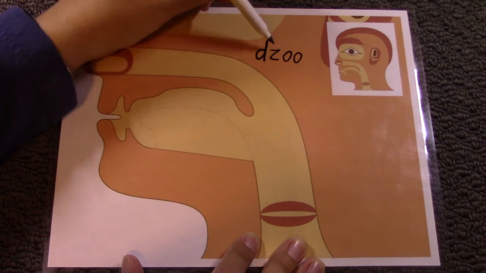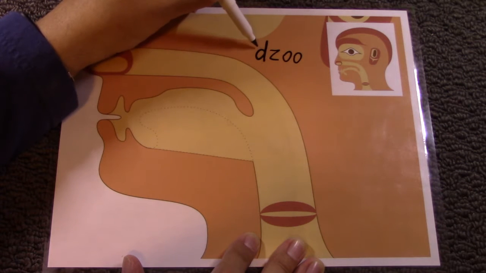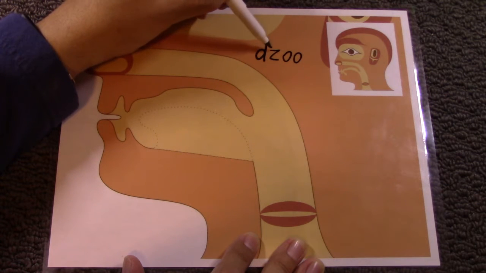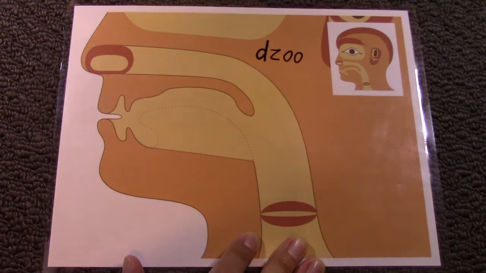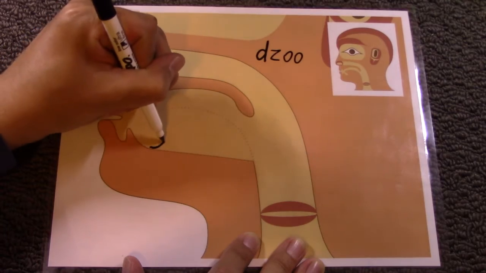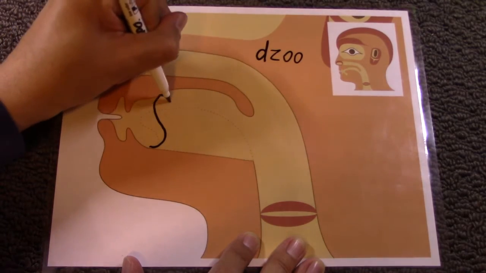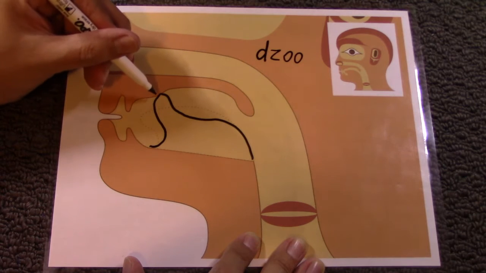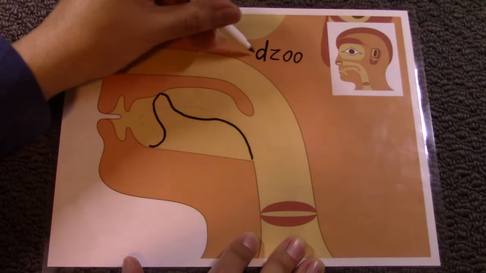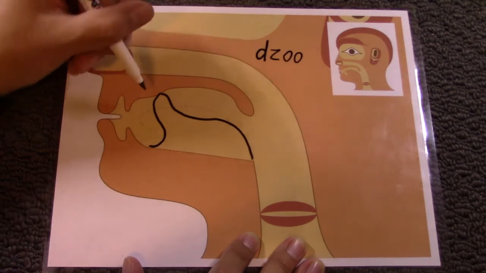instead of saying something like zoo, you can imagine that there's a D in front of this Z, so it would sound more like dzoo. So you start off with a D sound and then zoo. So the way that we're creating this sound is we're taking the tip of our tongue, putting it against our alveolar ridge. That's where it starts. That's what's making the D sound.